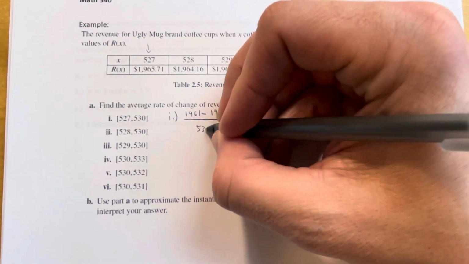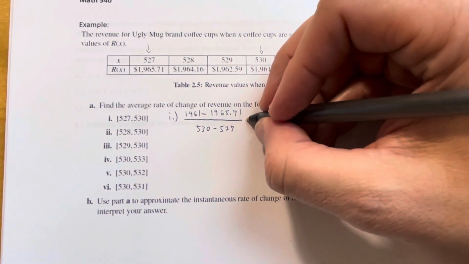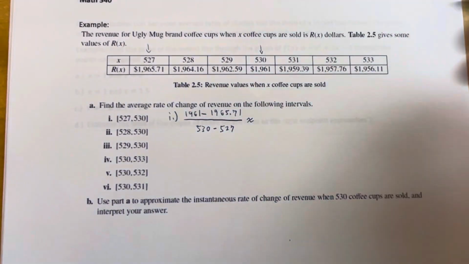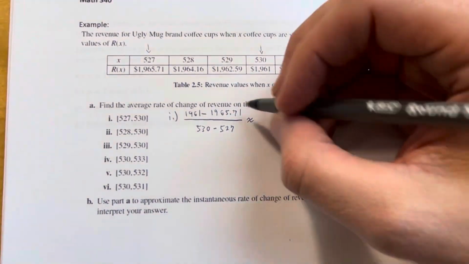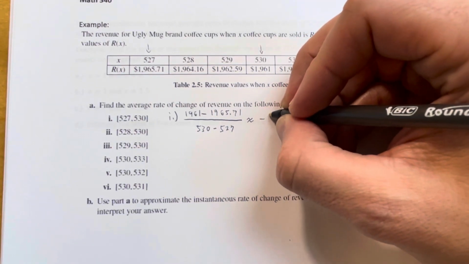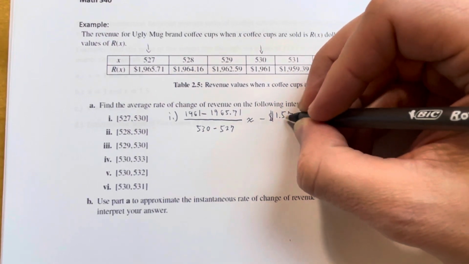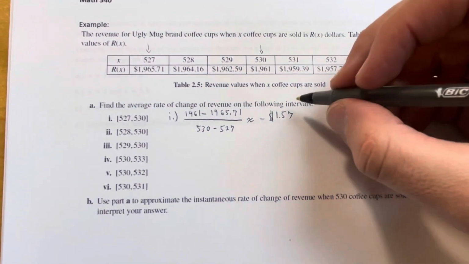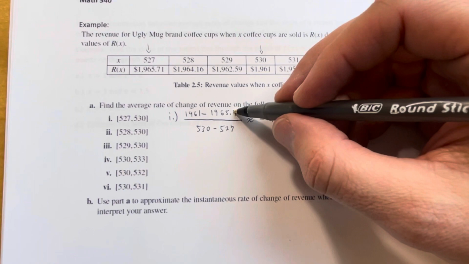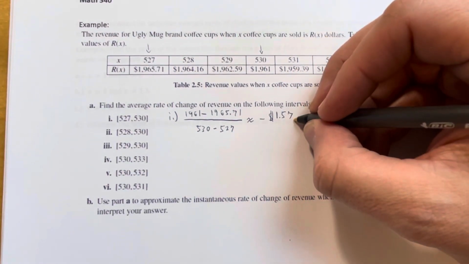So 530 minus 527. And we're just going to go right to the answer because we don't want to waste time doing a bunch of arithmetic. From a calculator for this, we would get negative 1.57. And remember, the units here are output units over input units, dollars per mug. x is measured in mugs.